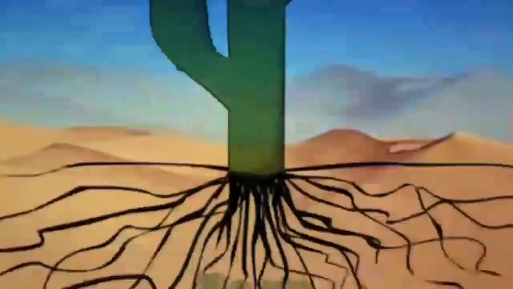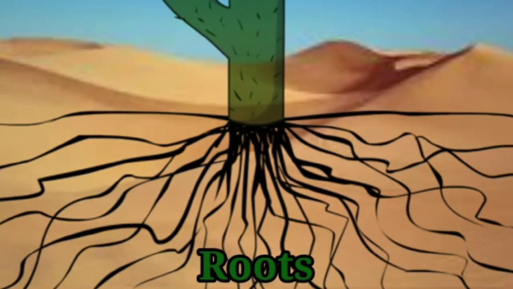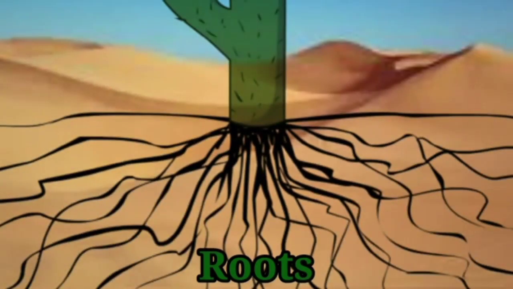The last one is, just like the stem, the roots of the cactus are also adapted to the deserts. The roots are spread out wide. This helps the plants to absorb more and more water from the ground.